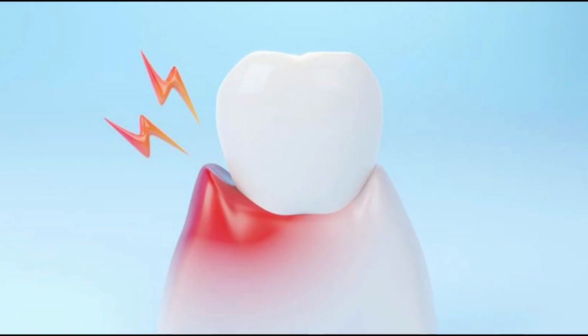procedures. List of procedures performed by a periodontist. Non-surgical treatments, gum graft surgery, laser treatment, regenerative procedures. Dental crown lengthening, dental implants, pocket reduction procedures, plastic surgery procedures.